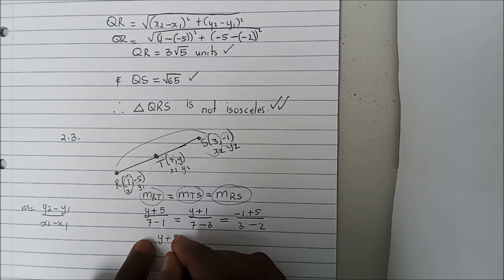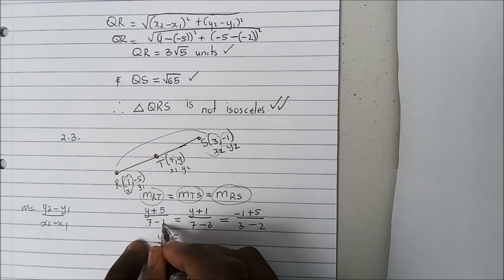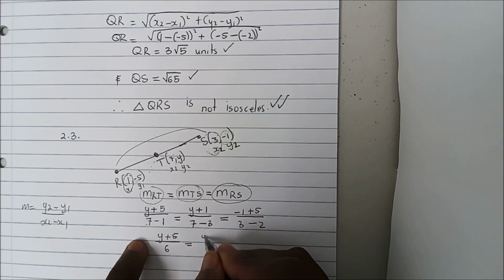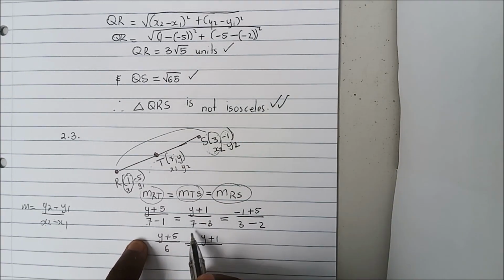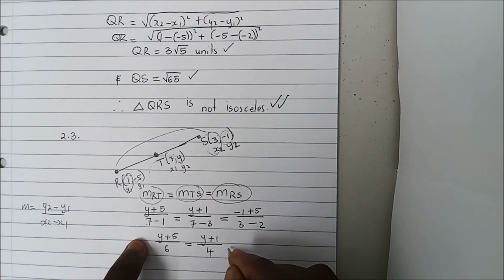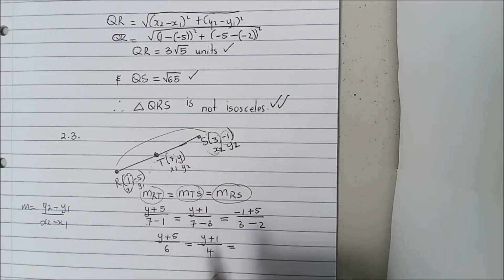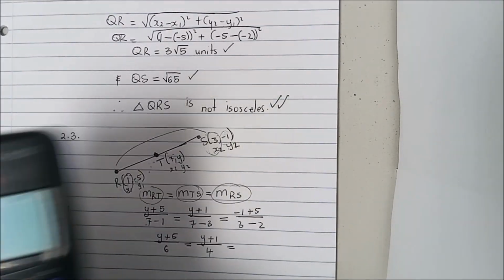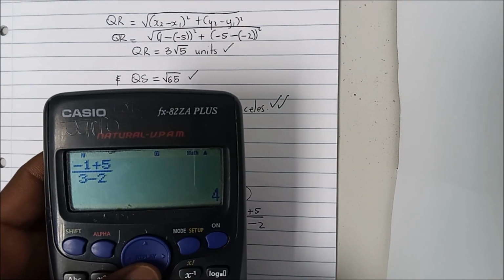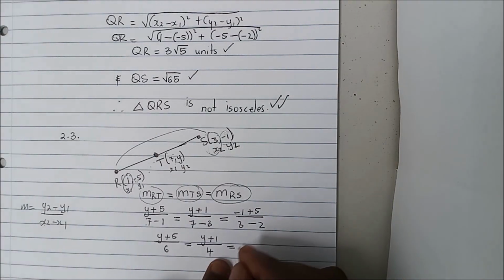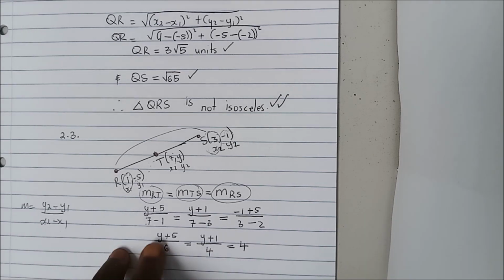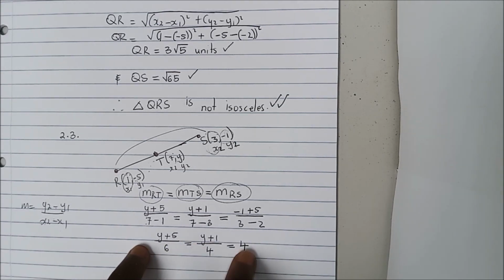So we have y plus 5 over 7 minus 1, that's 6, equals. Then we have y plus 1 over 7 minus 3, that's 4, equals. Then for that one we use the calculator: negative 1 plus 5 divided by 3 minus 2. That's 4. So we have 4. Now the nice thing is that all these three fractions are equal.